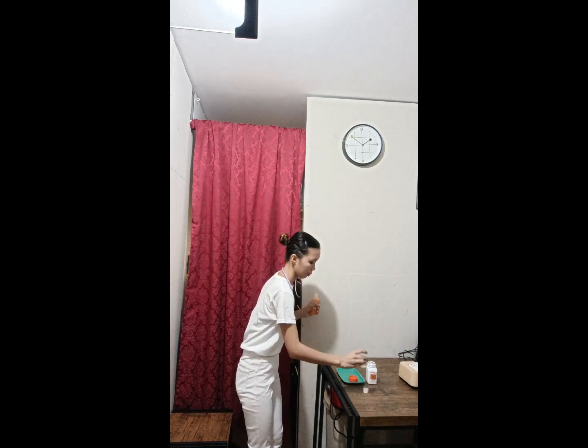Next, we place the medicine cup on a flat surface at eye level. Then we place the thumb on the prescribed level and read at the lower meniscus.